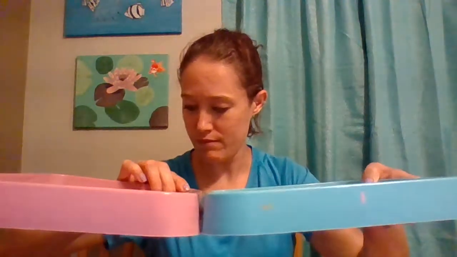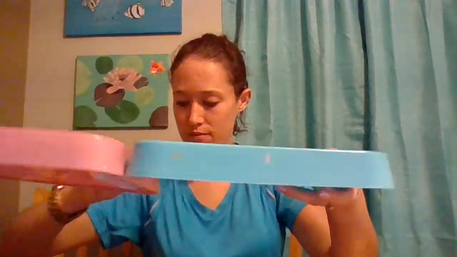We have ocean and ocean. I don't have another blue tray, so we're gonna pretend this tray is also ocean. Ocean and ocean. Continental, continental; continental, oceanic; ocean, ocean.